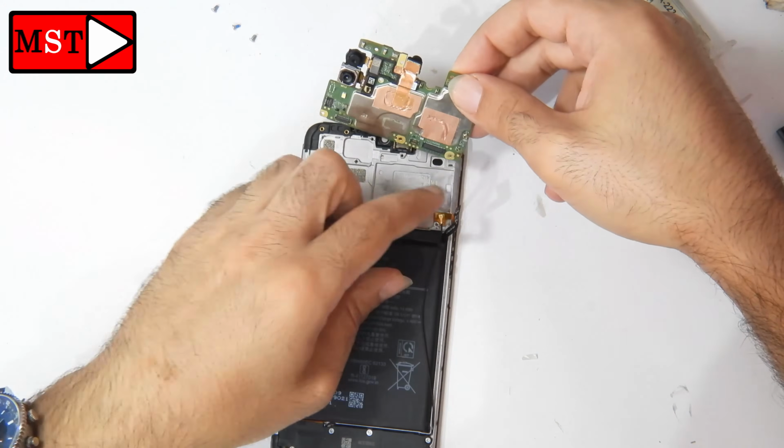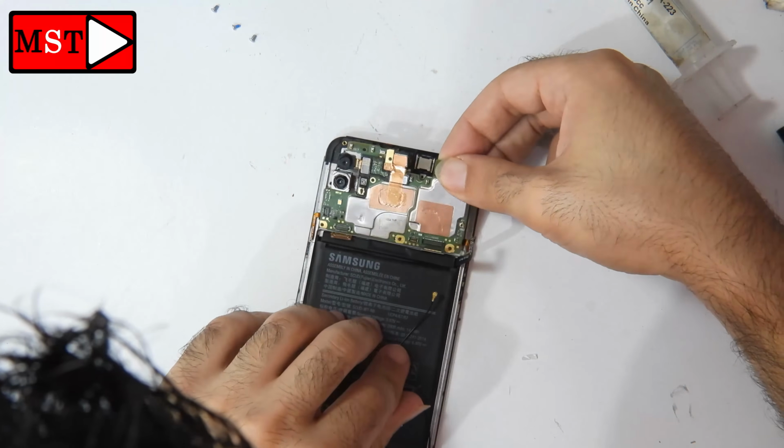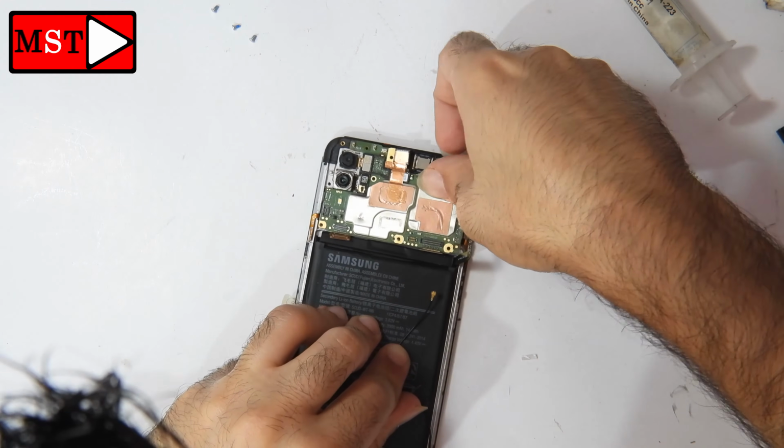Now we can put the board on, assemble, and then test.